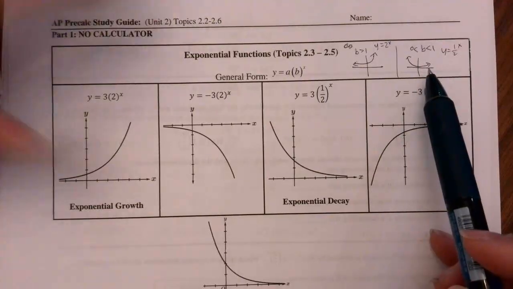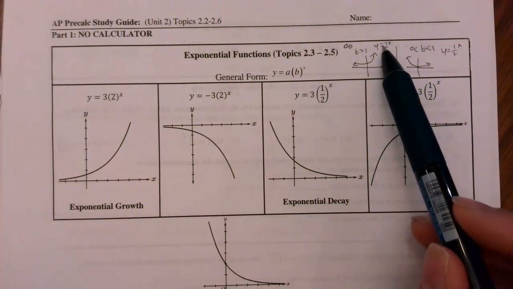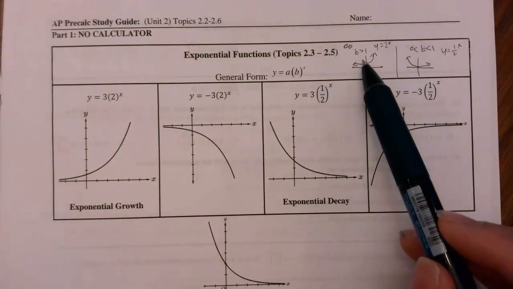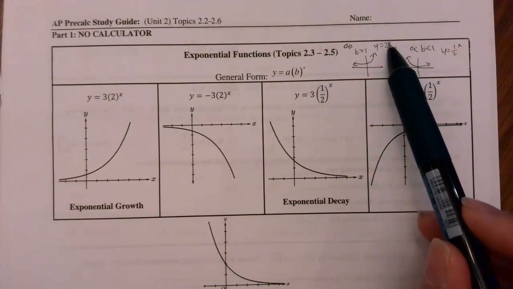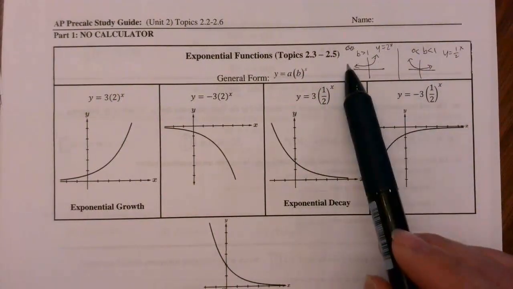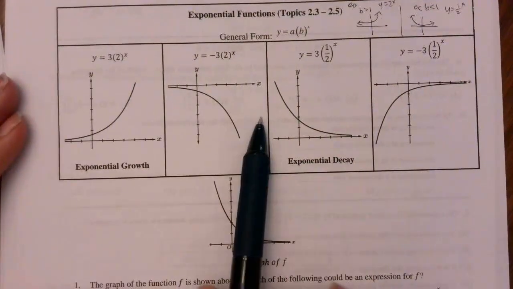Sometimes you might see some sort of reflection. For example, if the a value is negative, like a negative 1 in the front, that means your y value is changing, so it's going to be an x-axis reflection. Sometimes you might have a negative in front of the x, although we have not seen any cases like that, and that's going to be the y-axis reflection. Okay, so these are the examples of that.